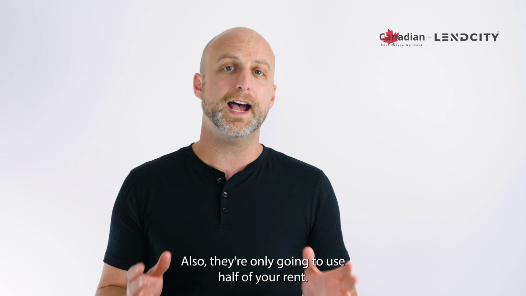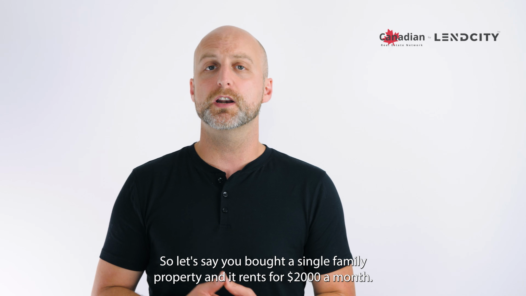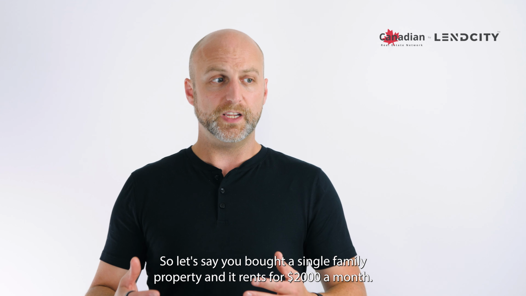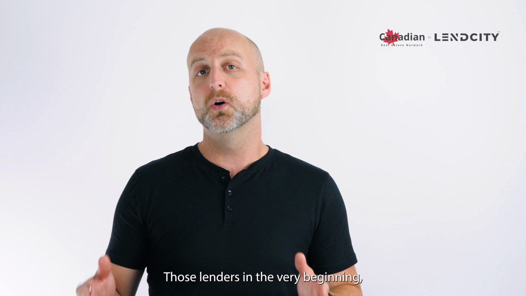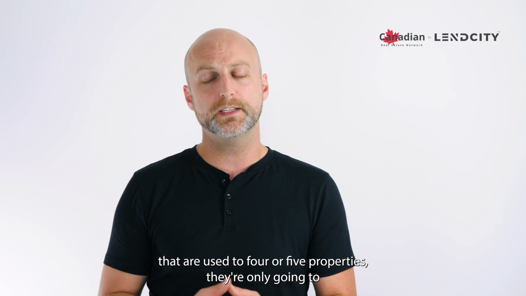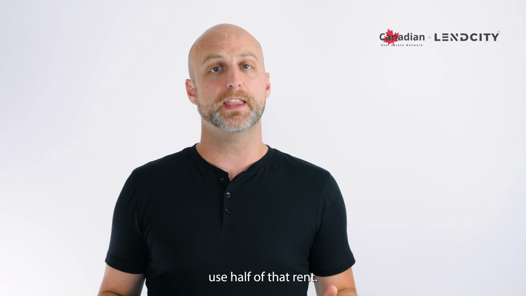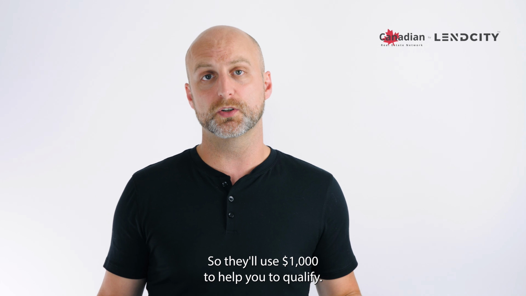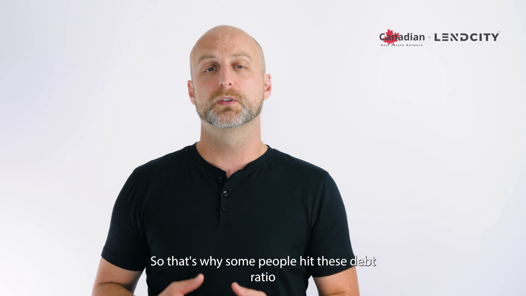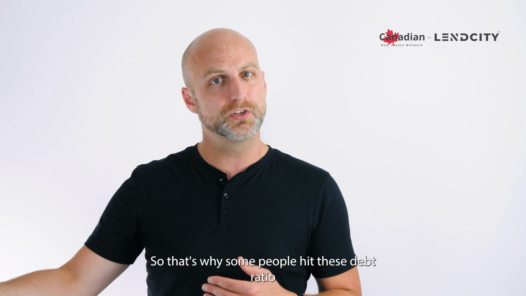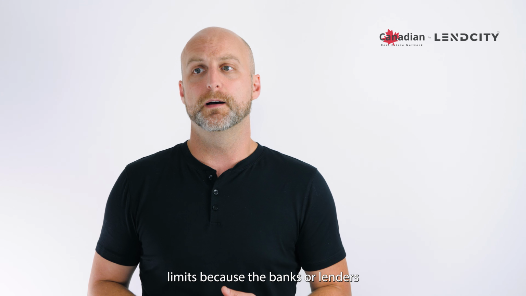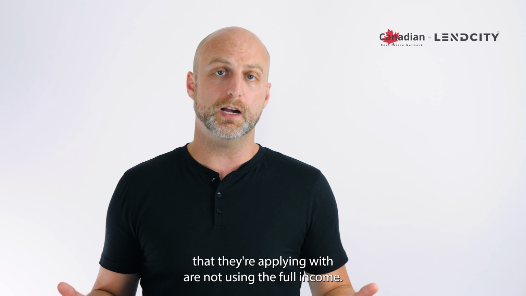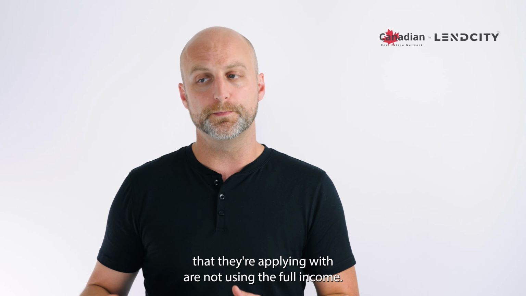Also, they're only going to use half of your rent. Let's say you bought a single family property and it rents for $2,000 a month. Those lenders in the very beginning, those that'll use the 4 or 5 properties, are only going to use half of that rent. So they'll use $1,000 to help you qualify. That's why some people hit these debt ratio limits, because the lenders they're applying with are not using the full income.